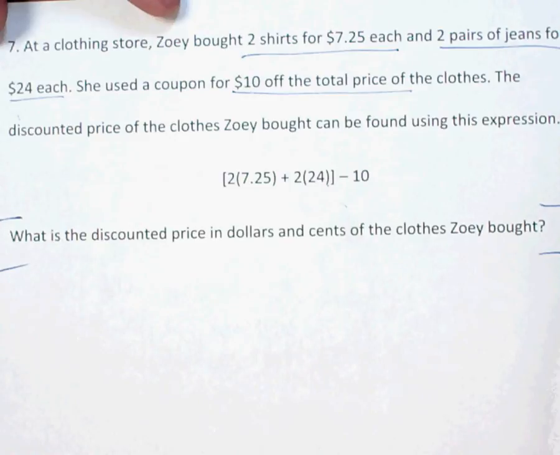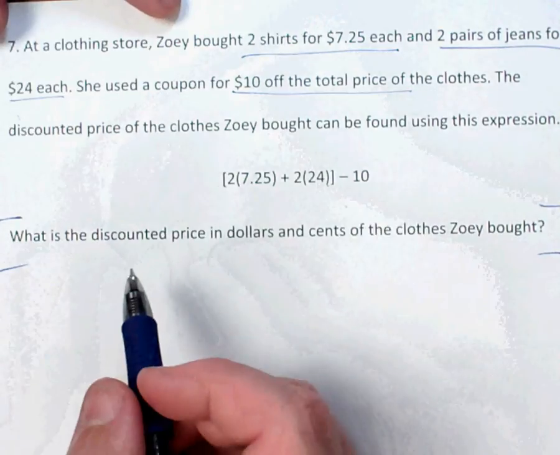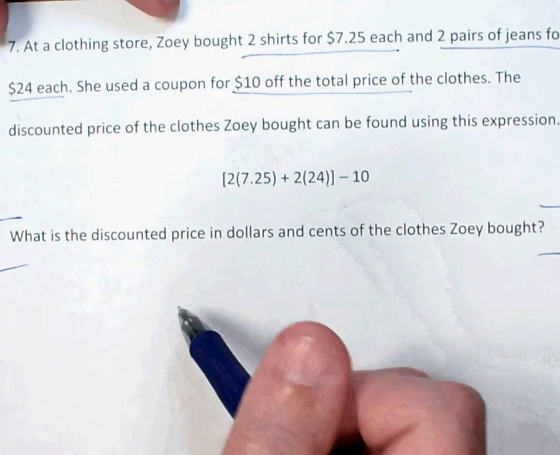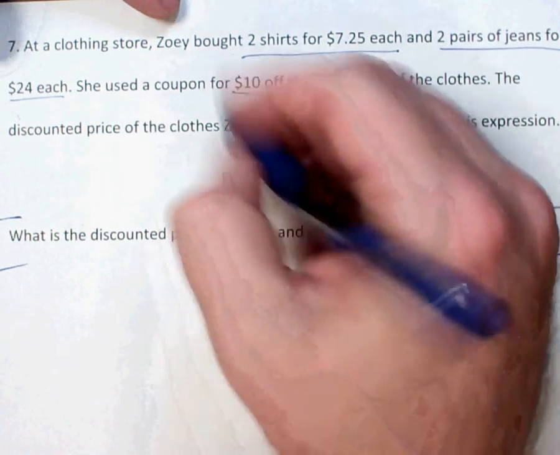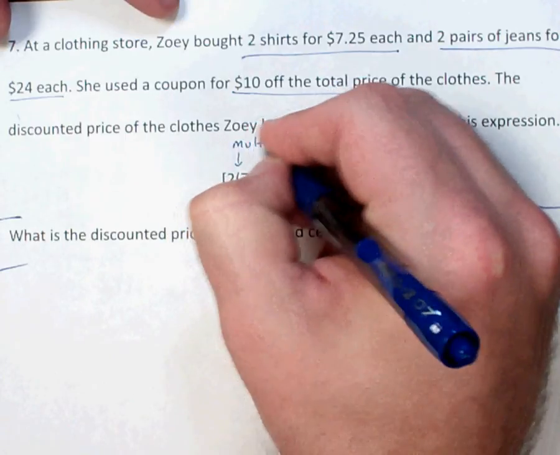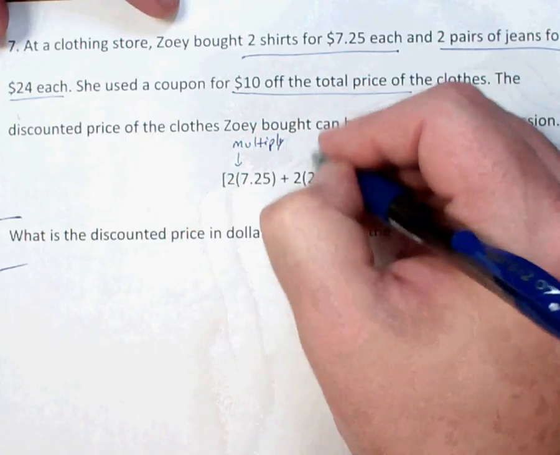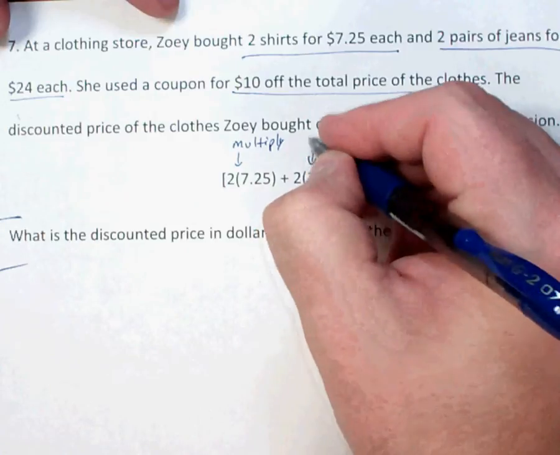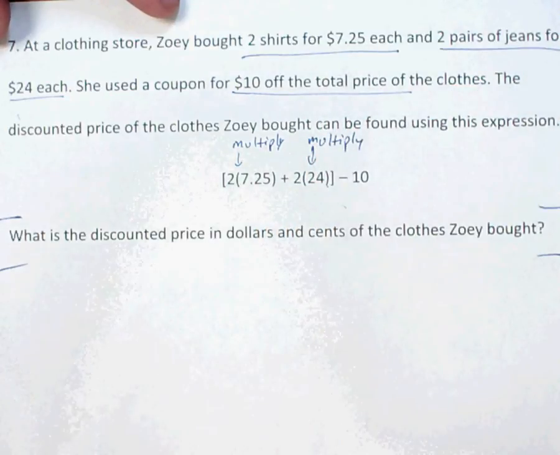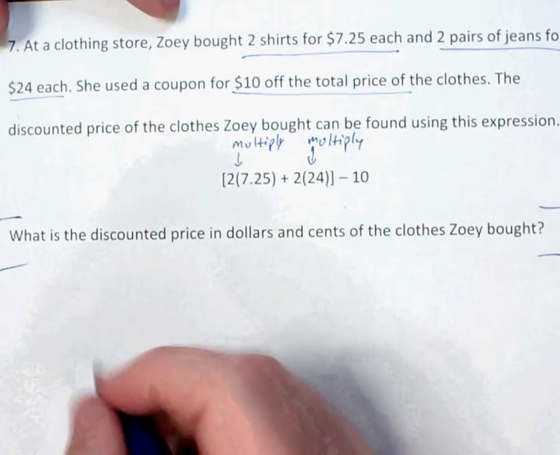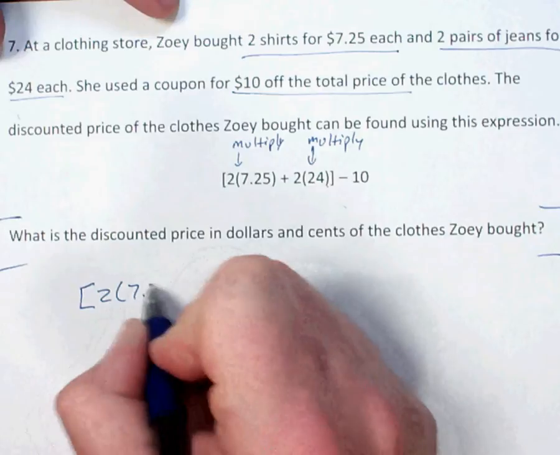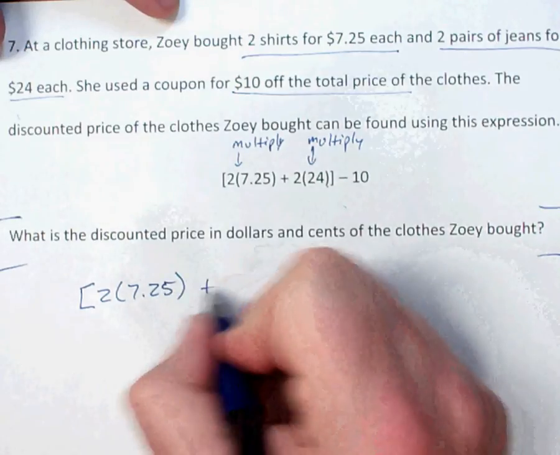So as far as this being a word problem, it's not much of a word problem because basically it says, hey, you see this expression? Just solve it. The only thing on this that might be a little challenging is remembering that this means to multiply. Whenever I have parentheses and a number just right up next to those parentheses, that means I'm going to multiply. All right, so I'm going to rewrite the expression down here so that I can do the work underneath.